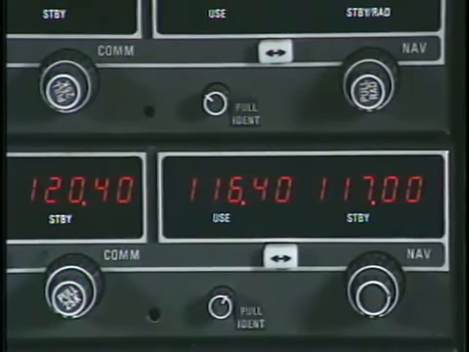HIWAS for Miami Center area, recorded at 1845 Greenwich. Convective SIGMET 17 Echo. Between Key West and 50 nautical miles west of Vero Beach, line of thunderstorms 25 nautical miles wide.